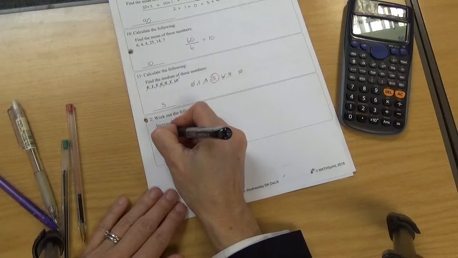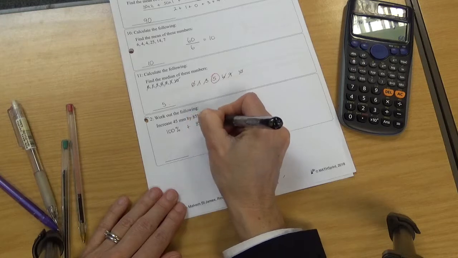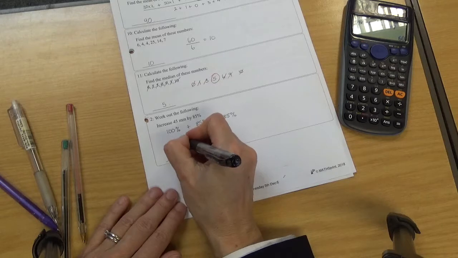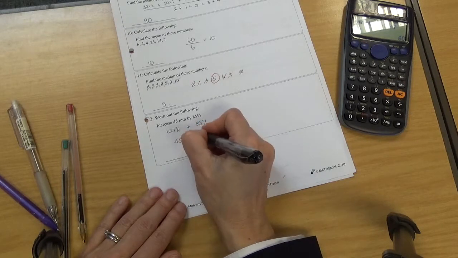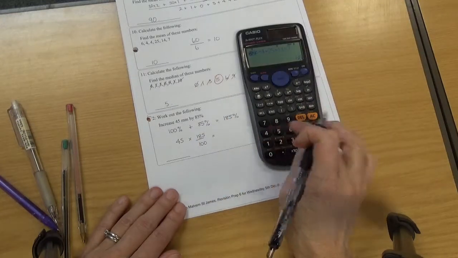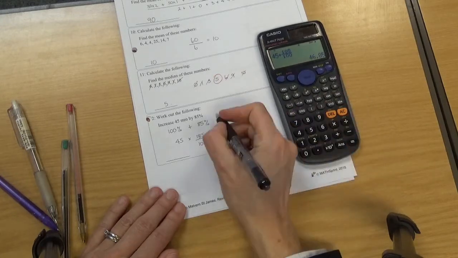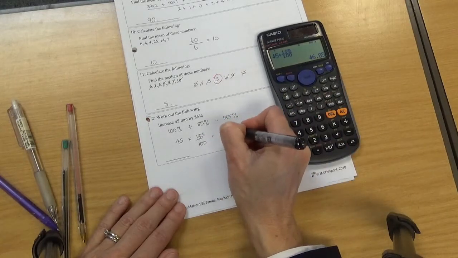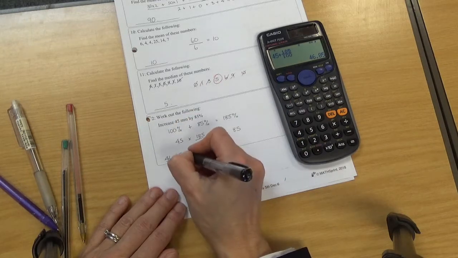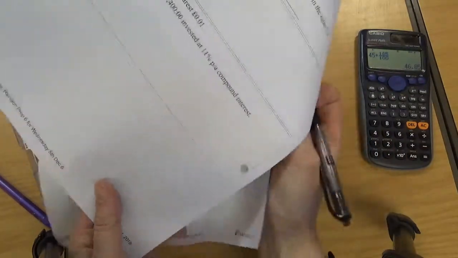To increase, we start with 100% and then we add the other percent, which makes 185%. We're increasing 45 millimetres. New percent is 185. Percent means over 100. 40 times 185 over 100 is 46.85. Question was millimetres, answer will be millimetres.